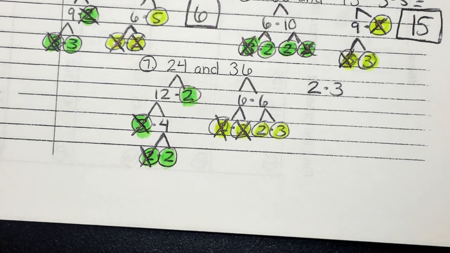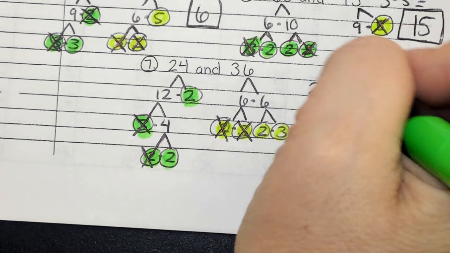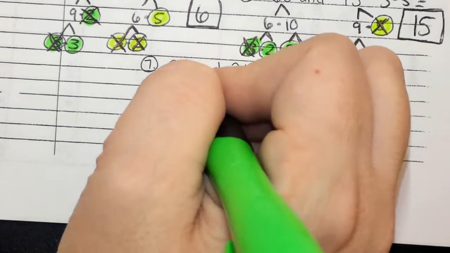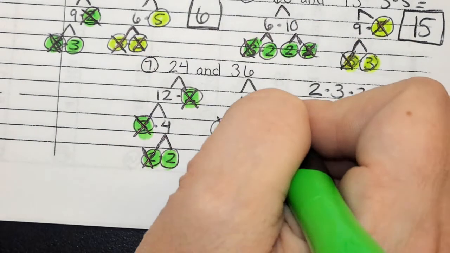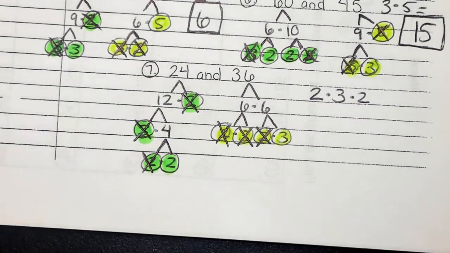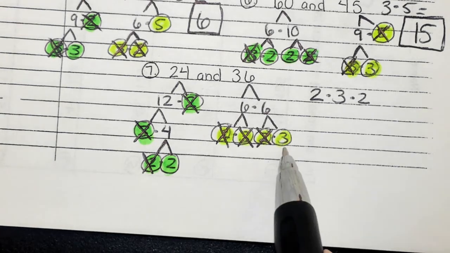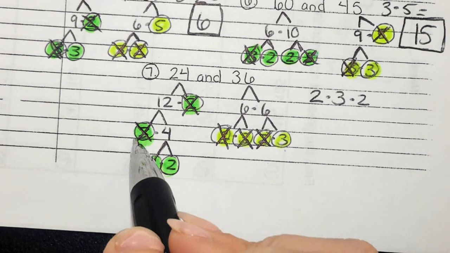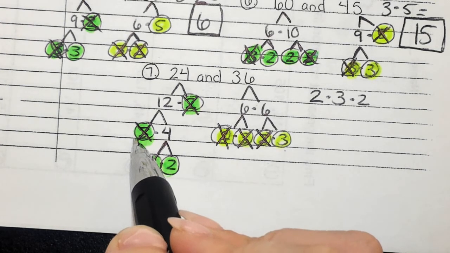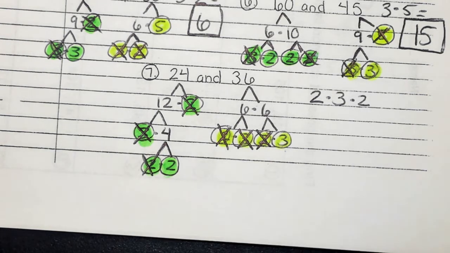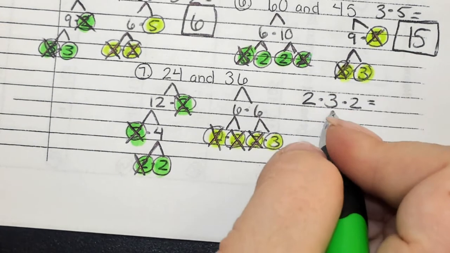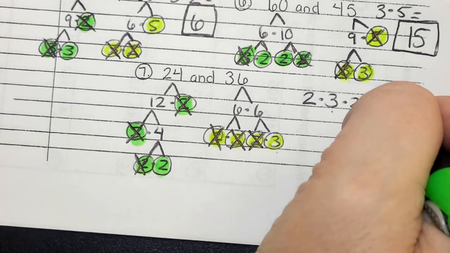What else do they both have, Keegan? They have another 2. So I'm going to do 1, 2 in green, and I still have a 2 in yellow that matches with. Do y'all see how they have to match? All right, is there anything else? No. Jeremy? Another 3. This one has a 3, but I've already marked out the 3 in green. Okay. So that is going to be all we have. 2 times 3 is? 6 times 2 is?